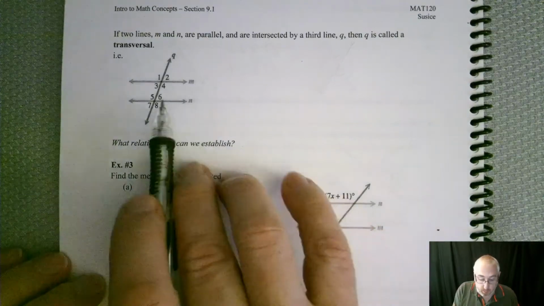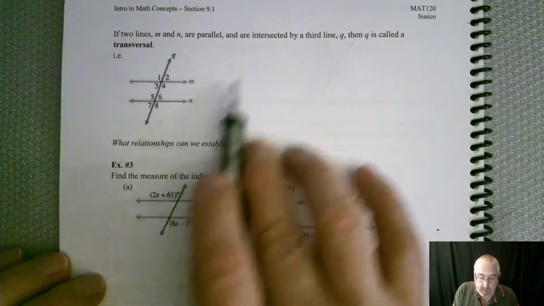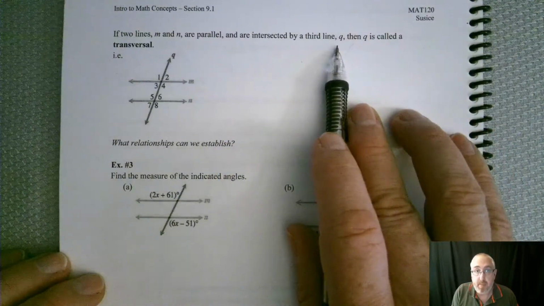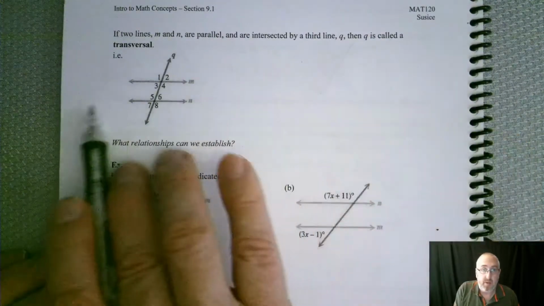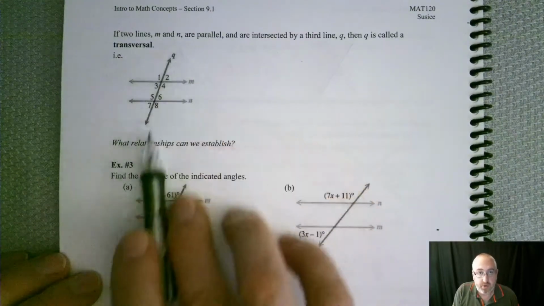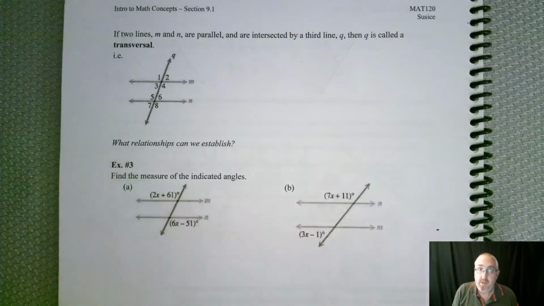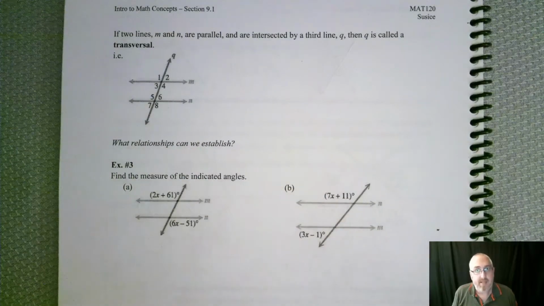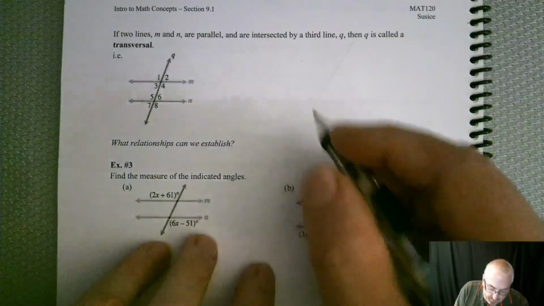Once you have those two parallel lines, there's going to be a third line which intersects them both, and that third line is called a transversal. So M and N are your parallel lines, and Q is your transversal. As a result, you're going to get 8 angles in here. Now there are lots and lots of relationships that you could develop from this, but I'm going to break it down to 3 generalized statements.